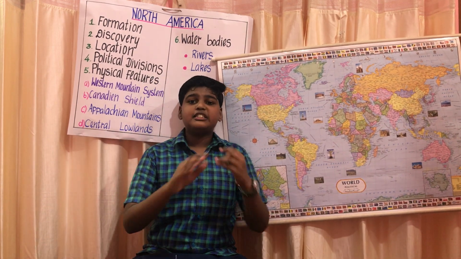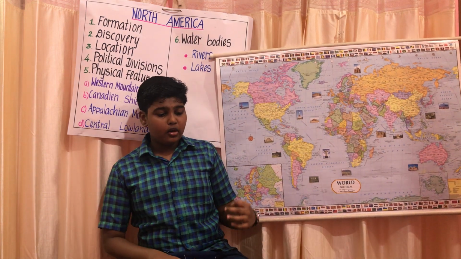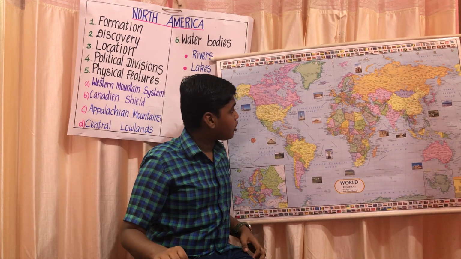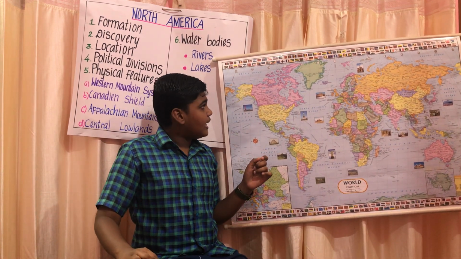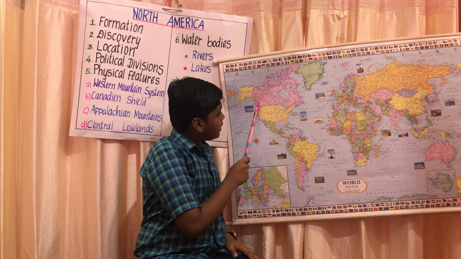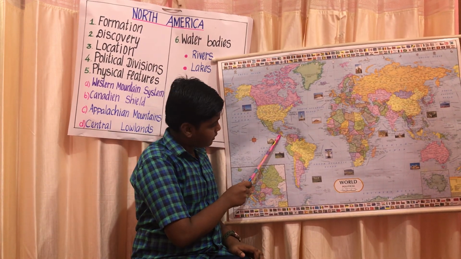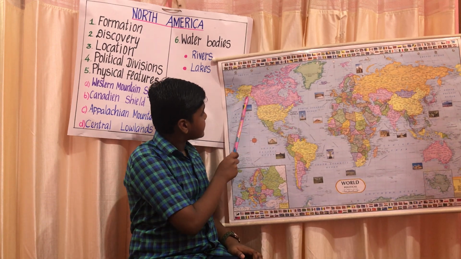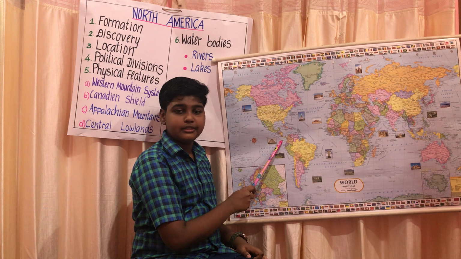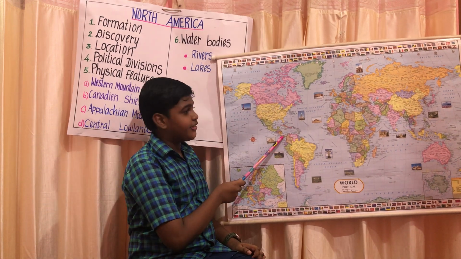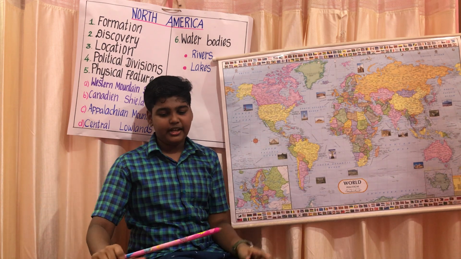The Western Mountain System is also called the Western Cordilleras. They are extensive mountain systems that run along the western side of North America. Can you see the Isthmus of Panama here? From Alaska, here's Alaska, in the north to the Isthmus of Panama in the south, they extend from here to here. I can't believe how big and large they are, right?